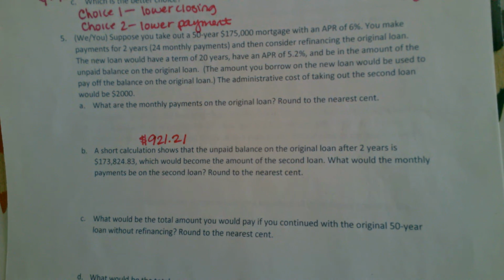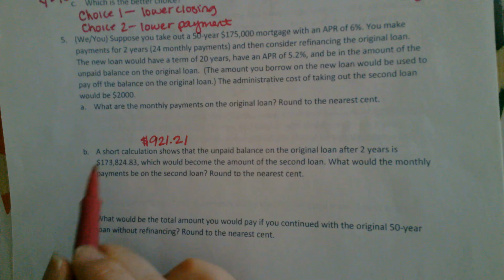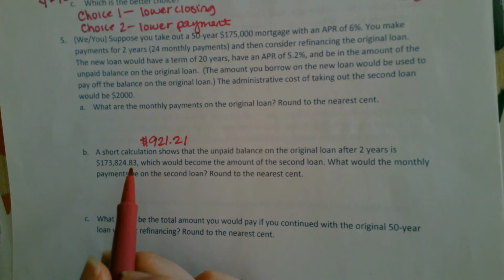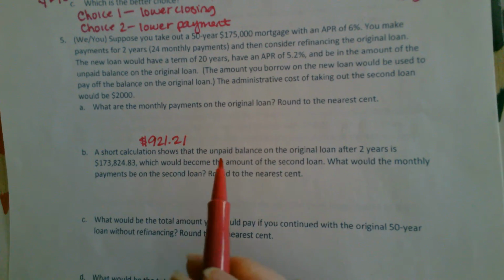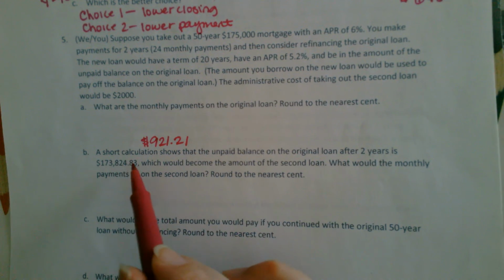Okay, so part B, a short calculation shows unpaid balance on the original loan after 2 years is $173,824.83. Now, you're never going to be asked to find that number, okay? They will give that to you. That becomes the amount of the second loan. So this is your new principal.